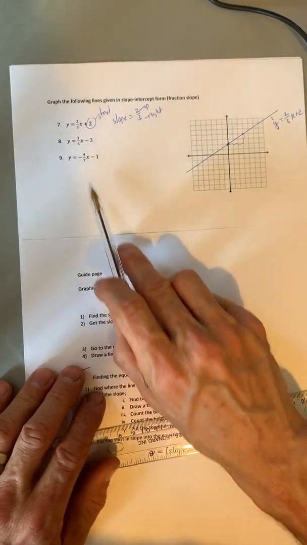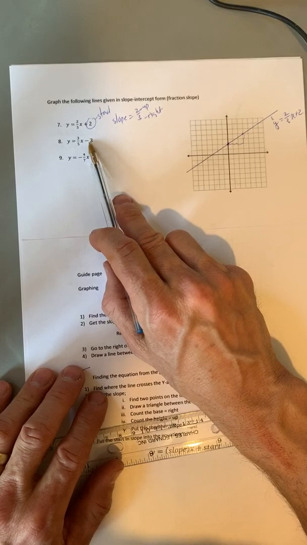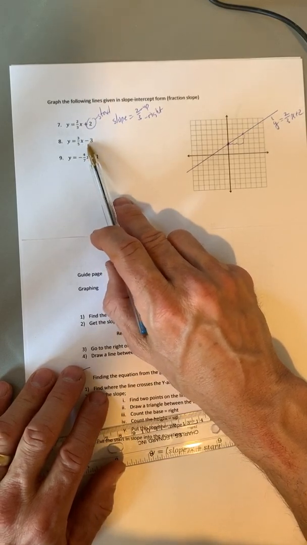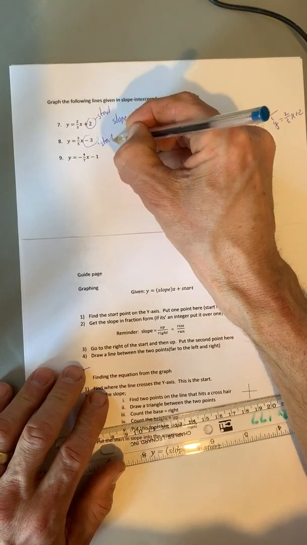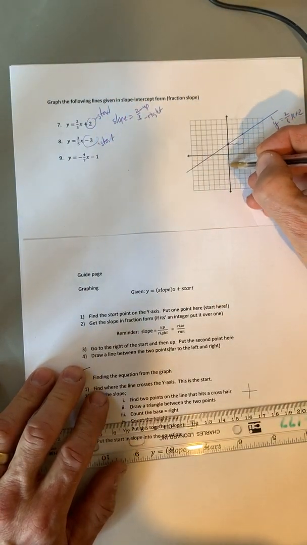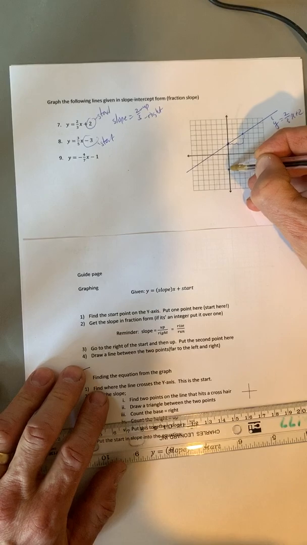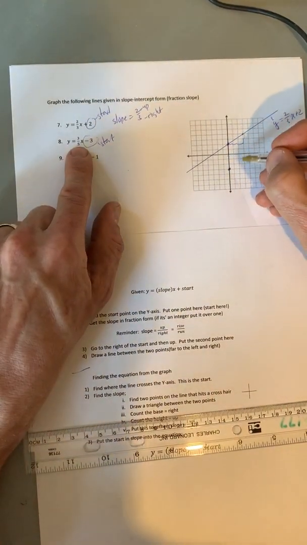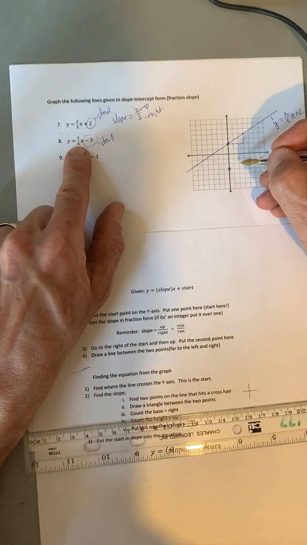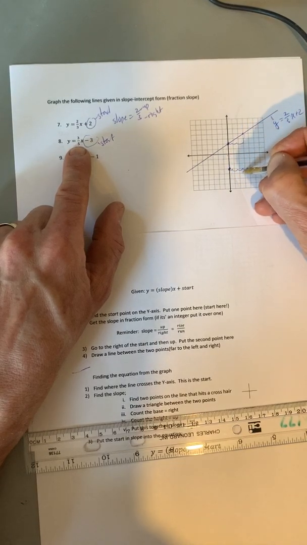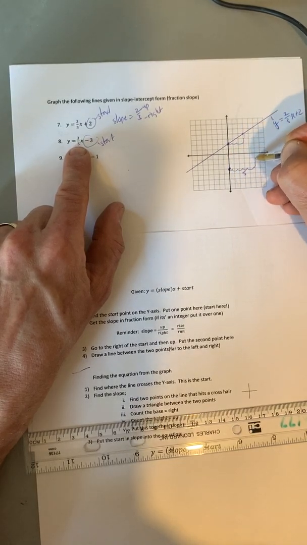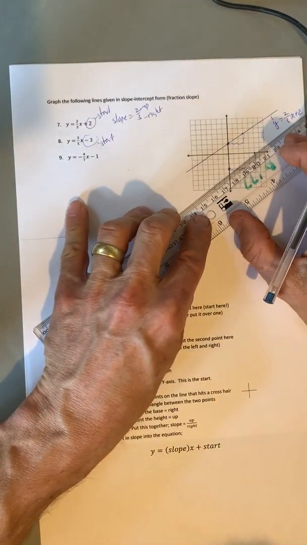Okay, let's keep on going now. I think we're getting on a roll. Number 8, y equals 3/5x minus 5. Our start is down 1, 2, 3. That's what the negative means. And now we're going to the right 5 and up 3. 1, 2, 3, 4, 5. We go up 3, 1, 2, 3. Hey, that's right on the x-axis. We do a dot there. And now we do a straight line.